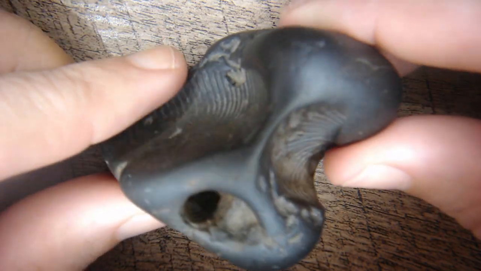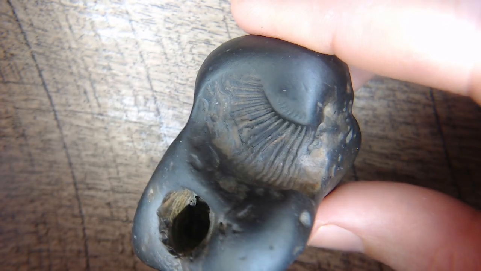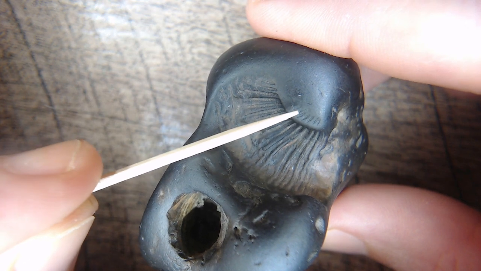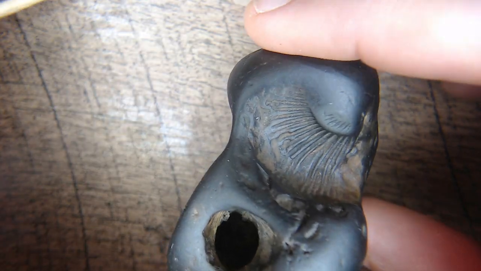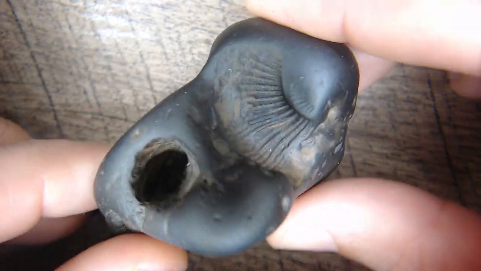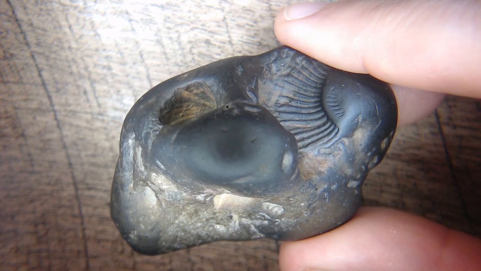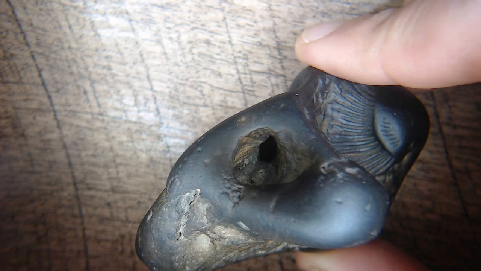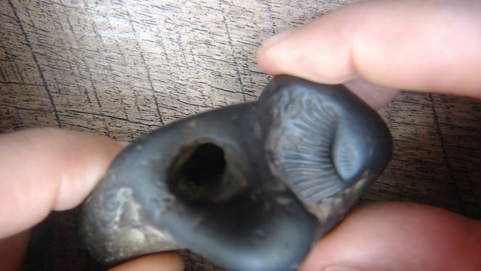So there's that one, and then just opposite to it is another one, which has these really subtle things on it here, etched into the chakra, which is pretty cool, as well as this opening, which, notice, it has the same structures in there, even though it's not a complete ammonite.